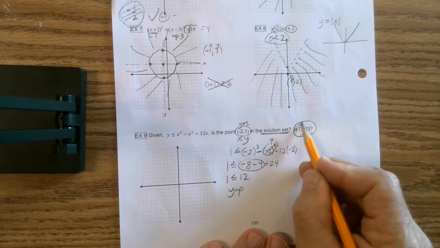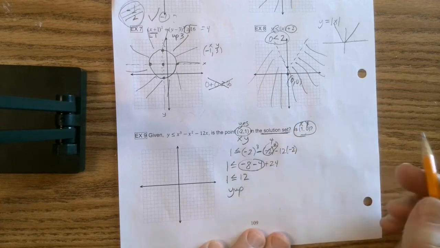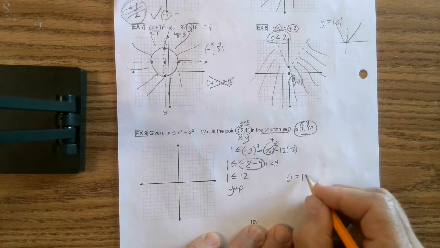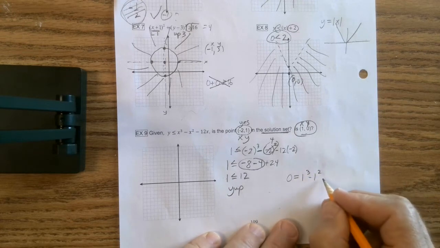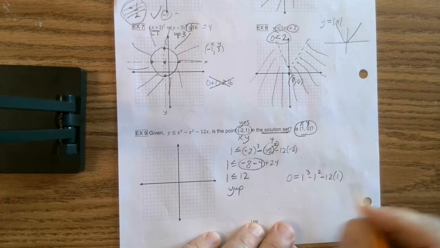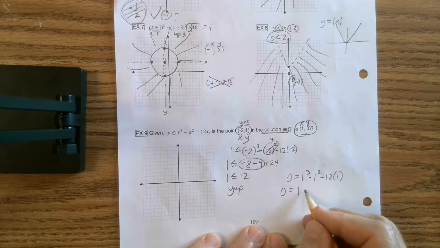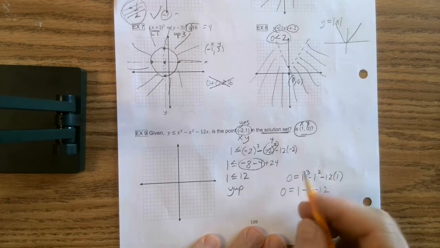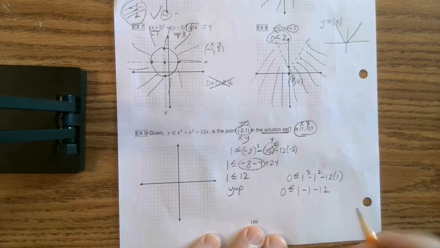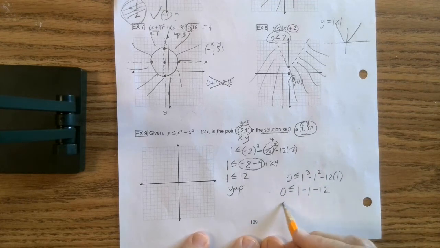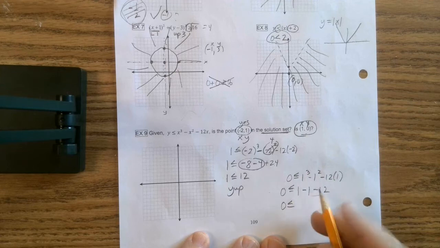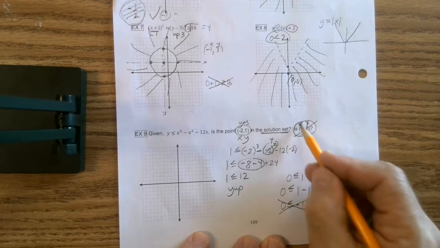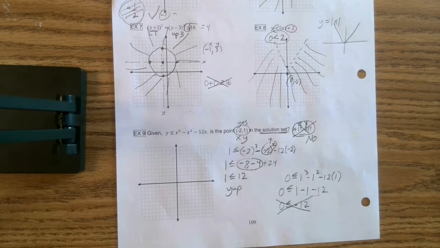Now we're going to plug in this one. X is 1, y is 0. So I get 0 is 1 cubed minus 1 squared minus 12 times 1. So 0 is 1 minus 1 minus 12. Less than or equal, less than or equal. So then I get 0 is less than or equal to, that's negative 13 plus 1 is negative 12. Is 0 less than or equal to negative 12? No, which means no. It's not part of the solution set.